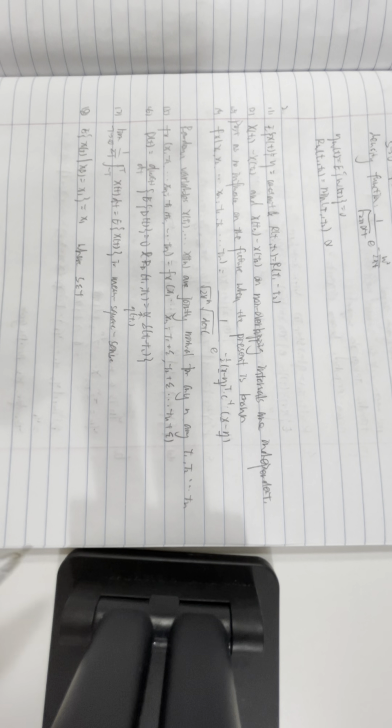And the last one is martingales. A martingale satisfies E[X(t) | X(s)] = X(s), where s is always smaller than or equal to t. So these are the solutions to question 2 of homework 10.